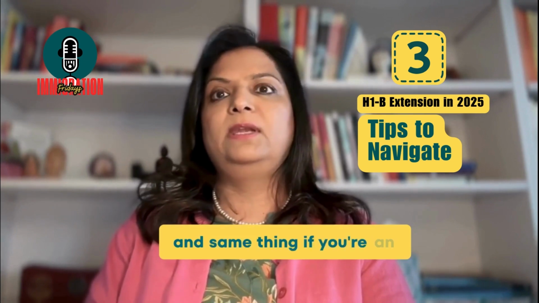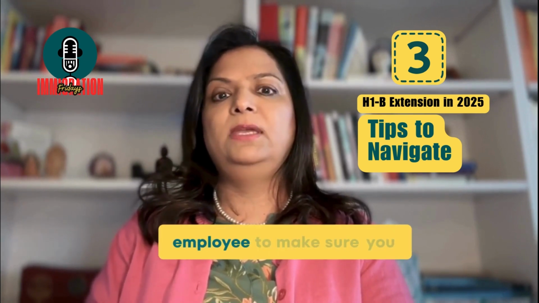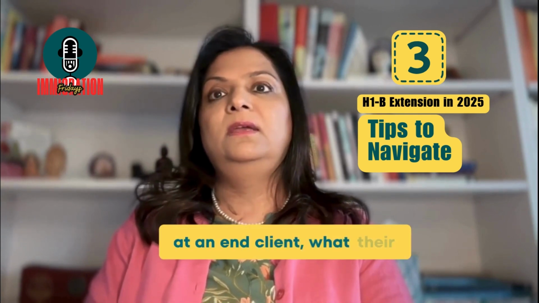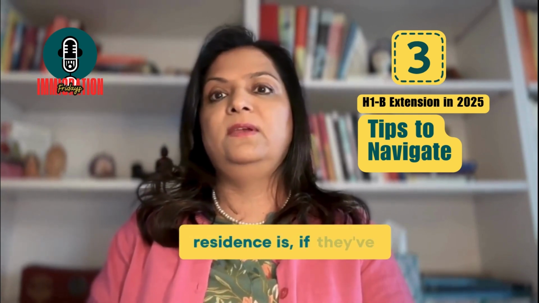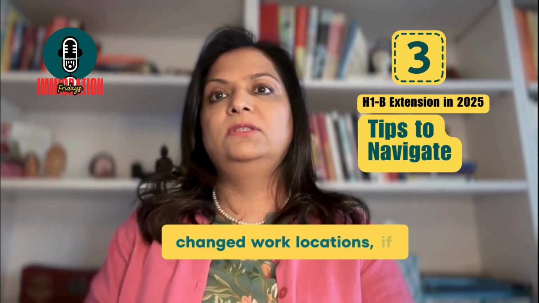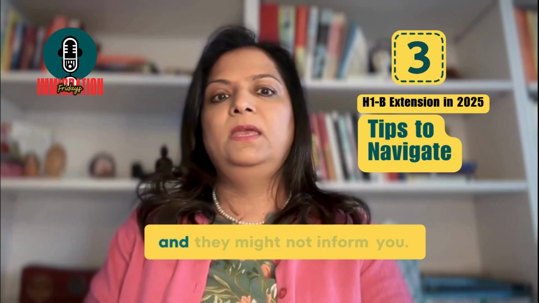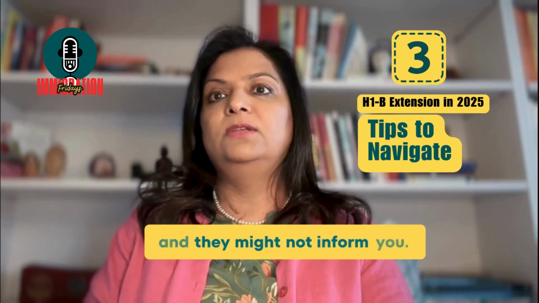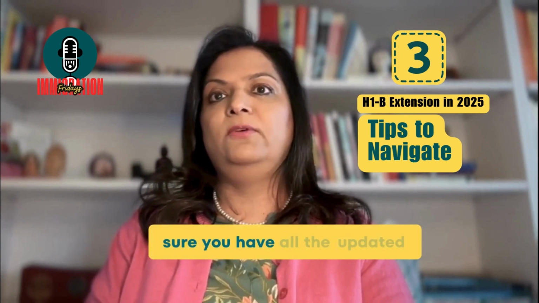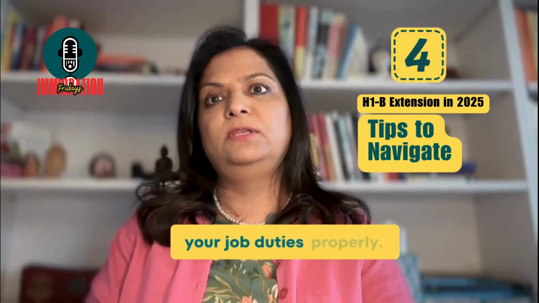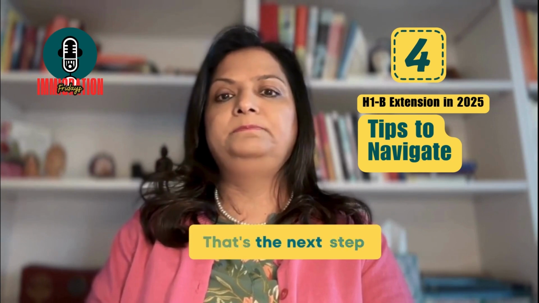And same thing, if you're an employer, you have to communicate with your employee to make sure you know what the job description is, especially if they're working at an end client, what their residence is, if they've changed work locations. Especially if they're working remotely, sometimes they might change addresses and they might not inform you. So it's very important to make sure you have all the updated information. Understand and articulate your job duties properly. That's the next step.